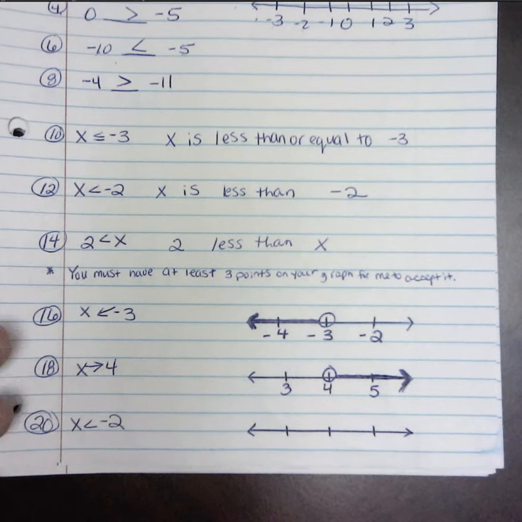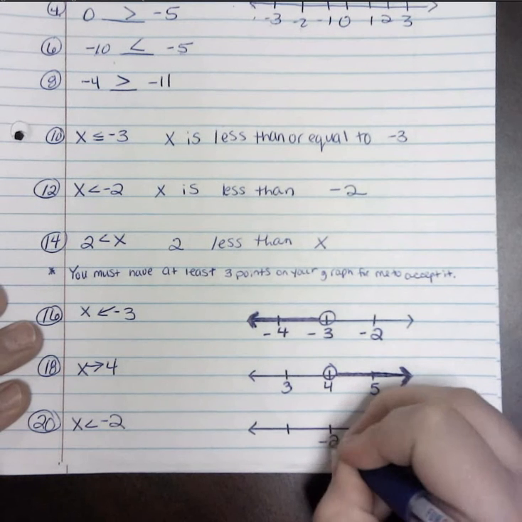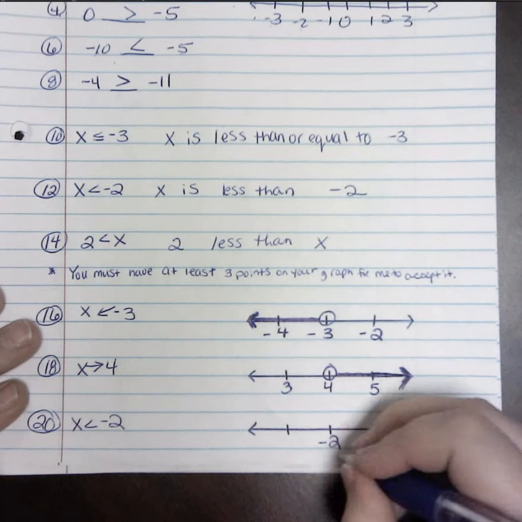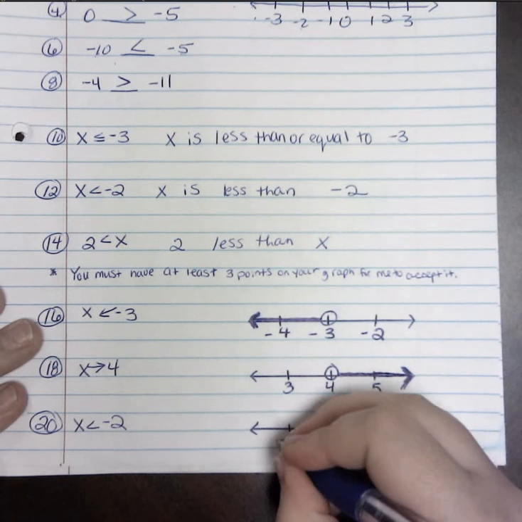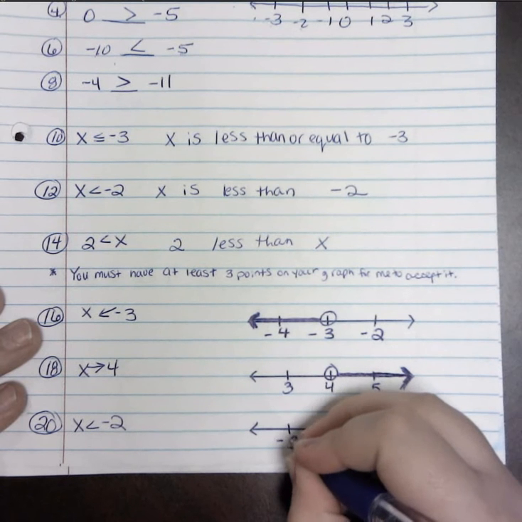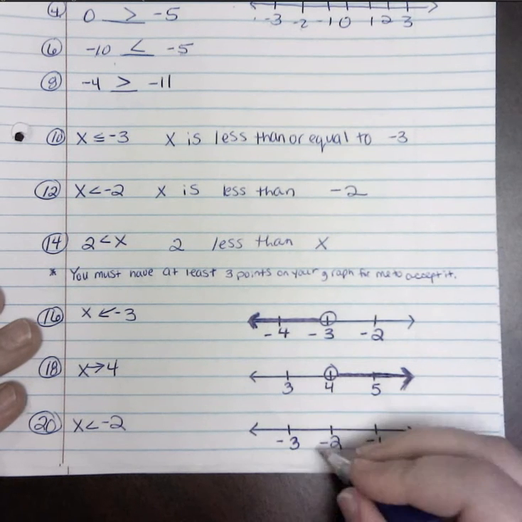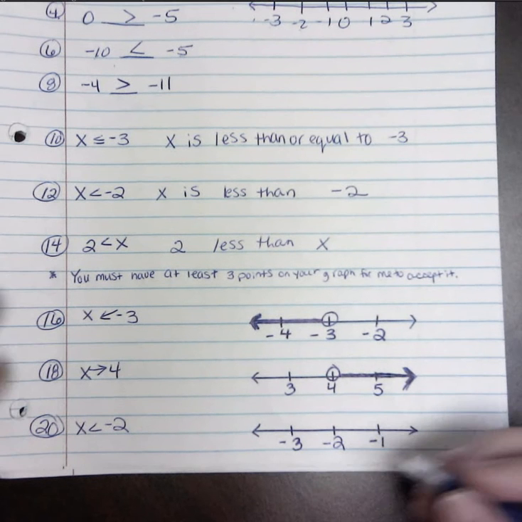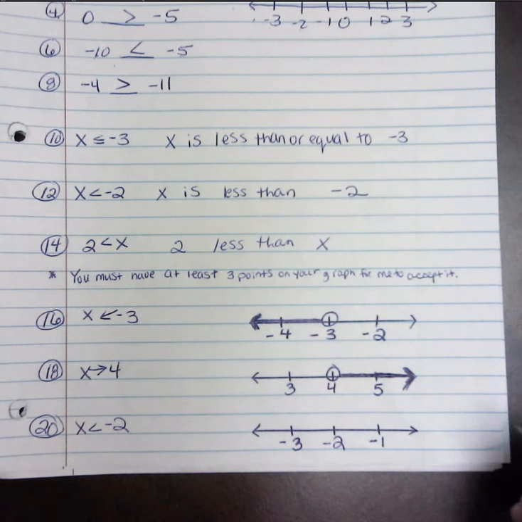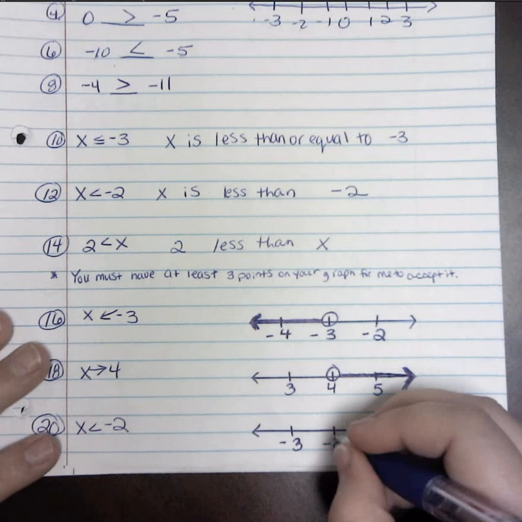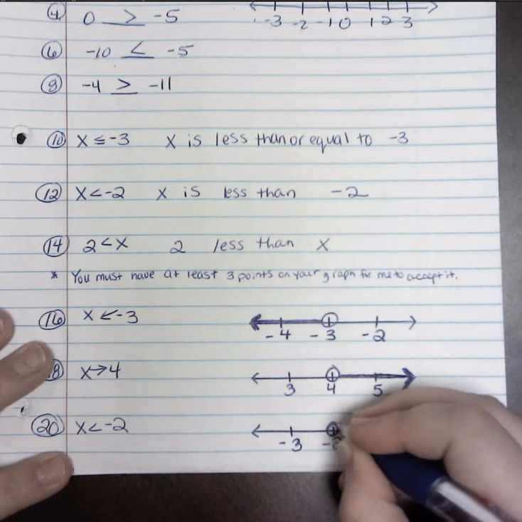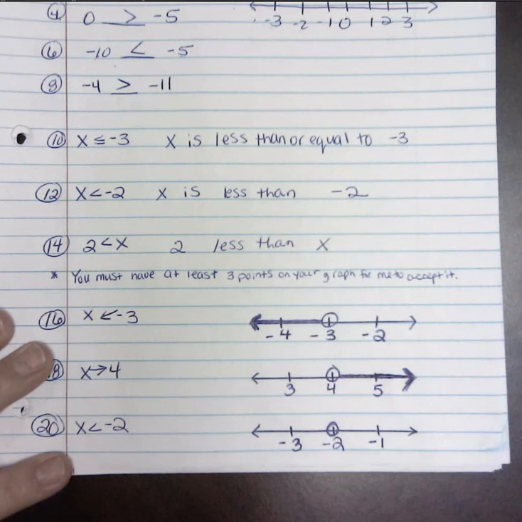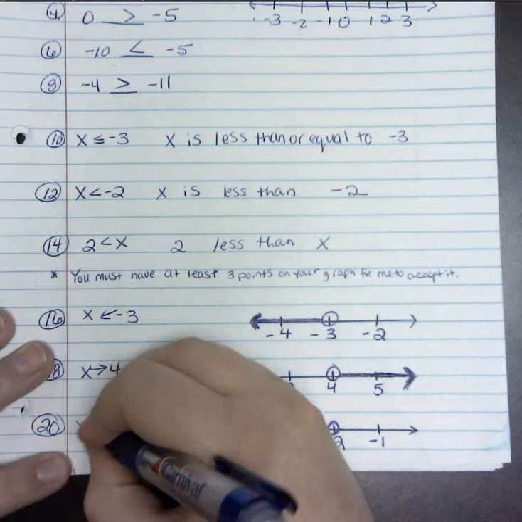So we have to have -2 on our number line. The number to the right would be -1. The number to the left would be a -3. You have to get these numbers right to get the problem right, guys. Please make sure that you are paying good attention to that. Okay, so it's going to be an open circle because it's just a less than sign. And it's going to be shaded to the left.